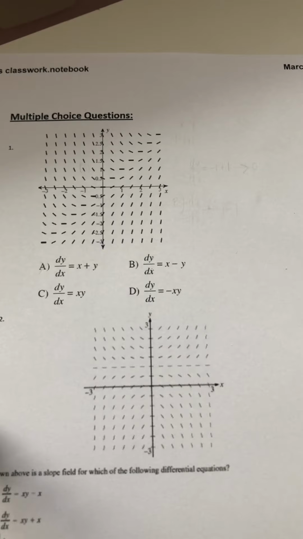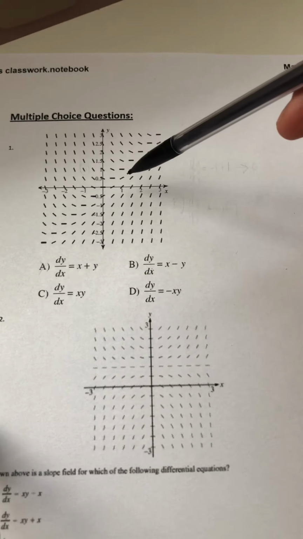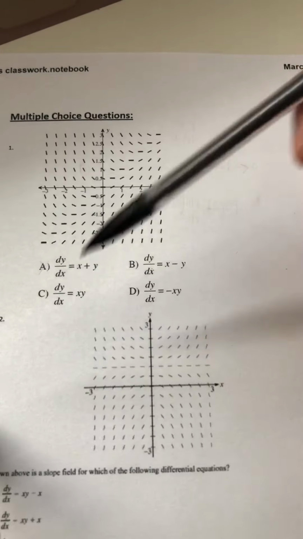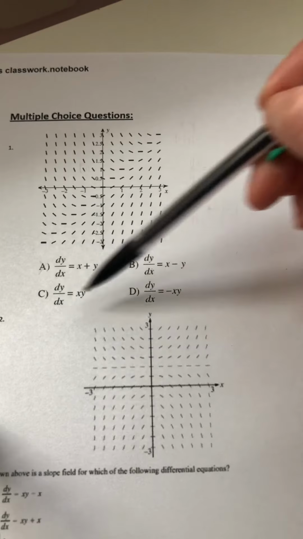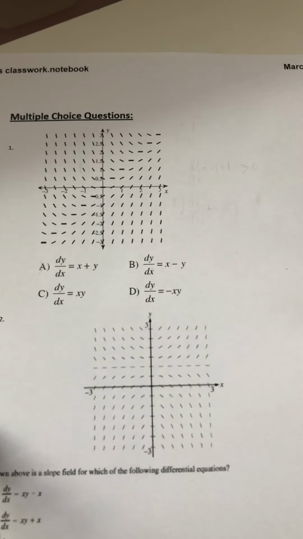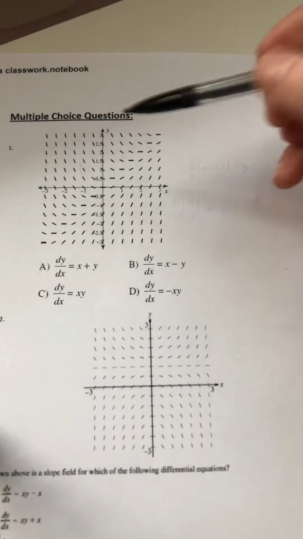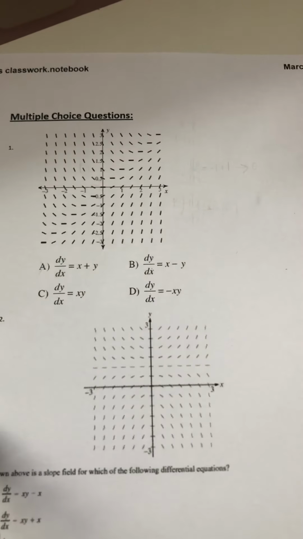So this is a multiple choice example of a slope field, and matching the slope field not to the solution of the slope field, but the actual derivative formula itself. So the key with these kinds of questions is selecting a point from your slope field and analyzing the value of the slope by sign.